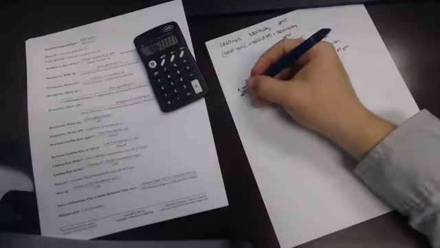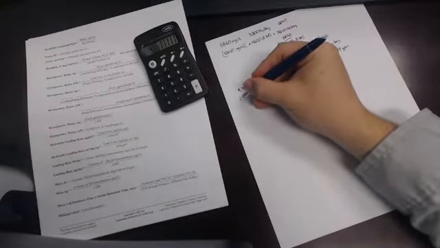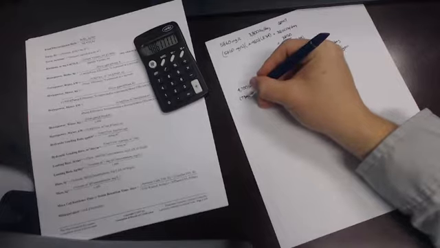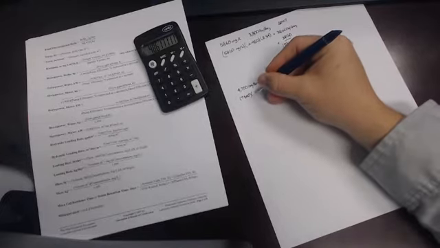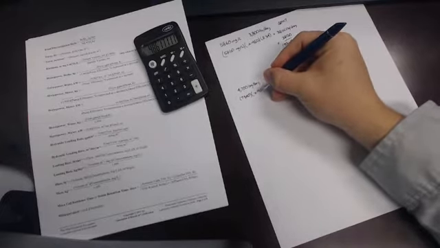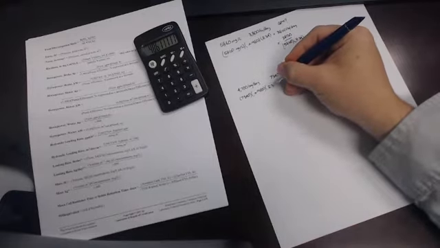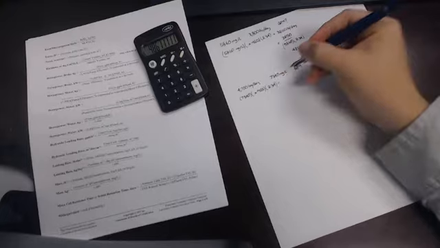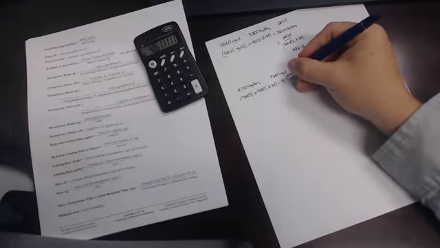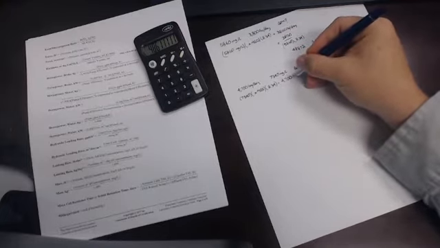All right, so let's write out a formula. We've got 7,340 times X MGD, because that's what we're looking for, times 8.34. That equals 4,700 pounds per day.